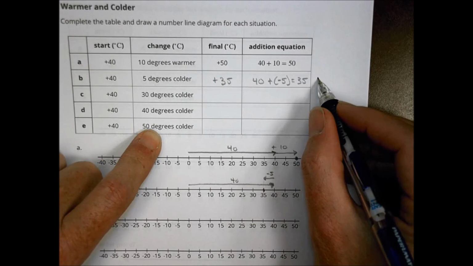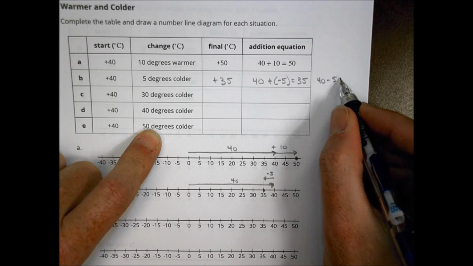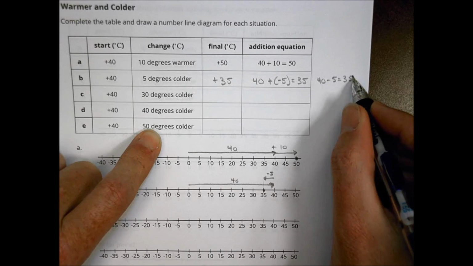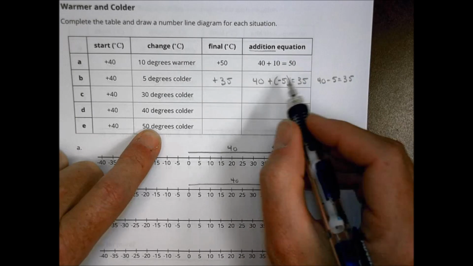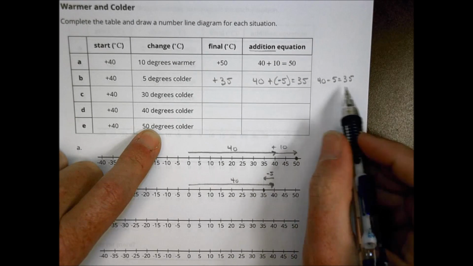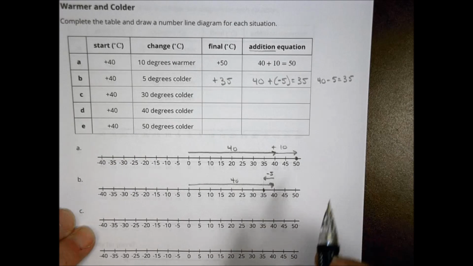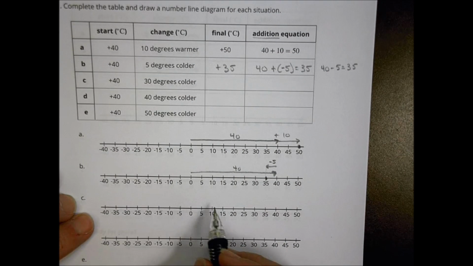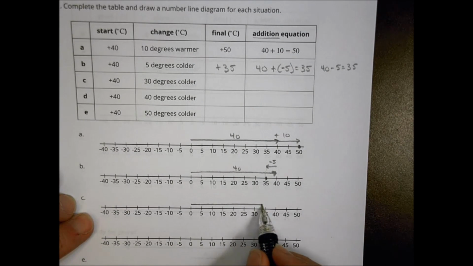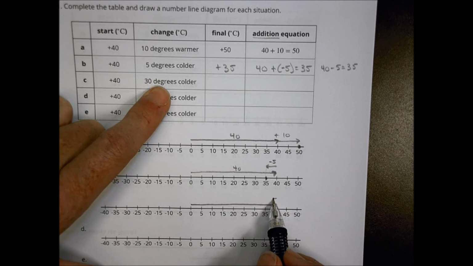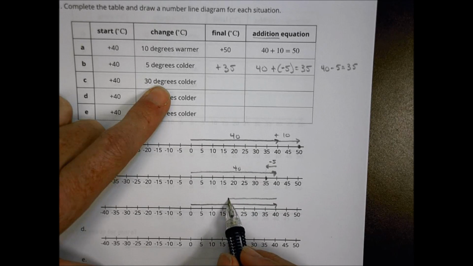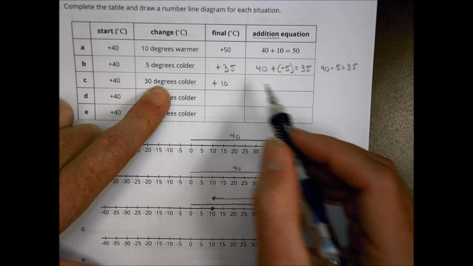Another way of writing it could be to say this is 40 minus 5, and that also gives you a solution of 35 there. I'm writing it this way just because it does say write an addition equation, and that keeps the addition sign there, just to show you how that works out. Okay? For C, C says we're going to go to 40, so we start at 0 and we go up to 40, no problem there. And we're going to do 30 degrees colder. So now we're going to go back this way, 5, 10, 15, 20, 25, 30, and draw my arrow right there, which puts me right here at 10 degrees. So I'm at positive 10 degrees.